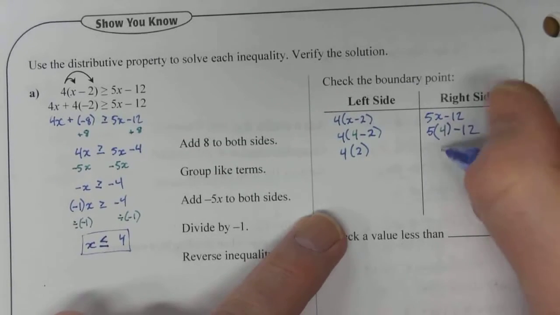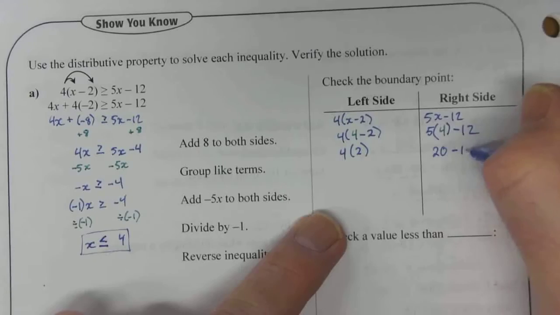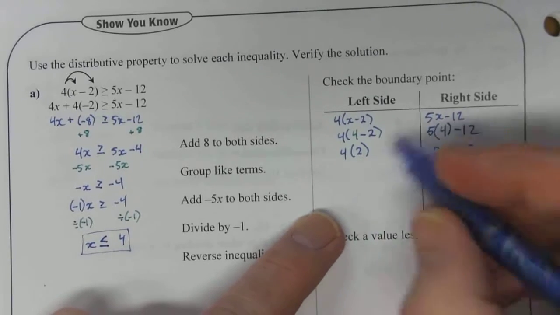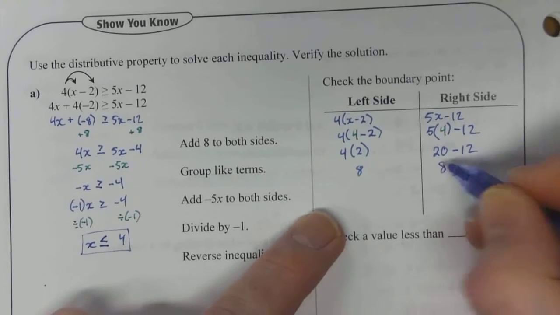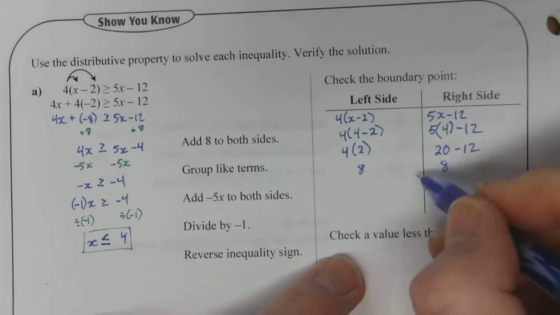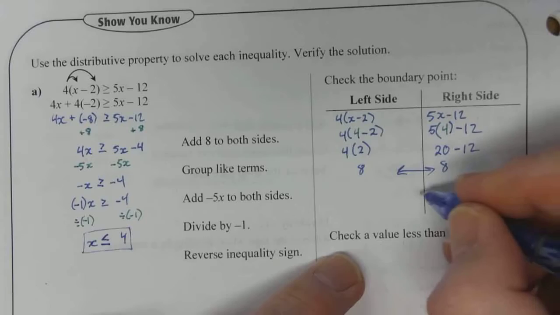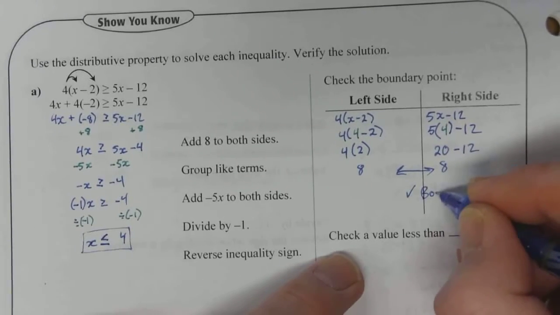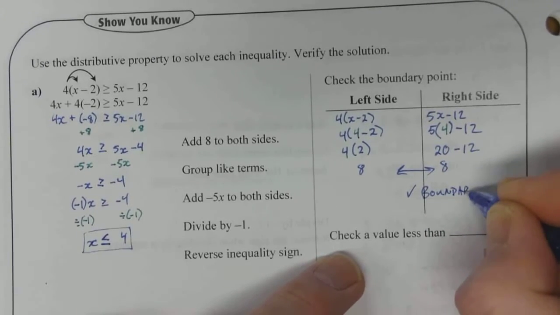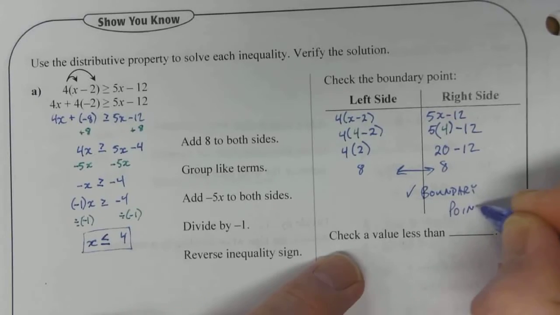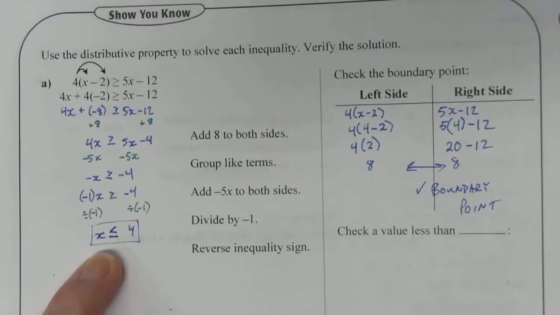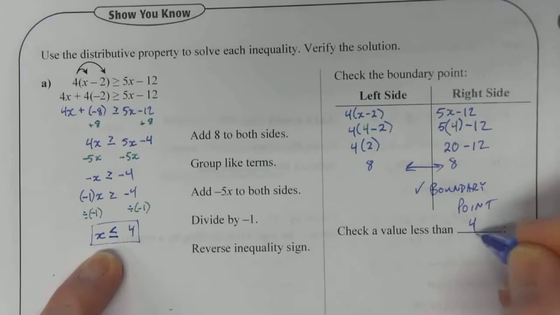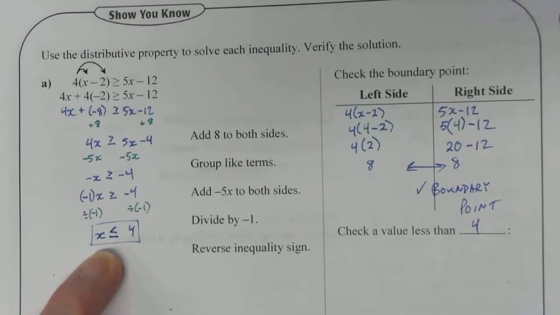On the right hand side, 5 times 4 is 20. So it's 20 minus 12. 4 times 2 is 8. 20 minus 12 is also 8. So those match, so we've confirmed our boundary point. It's good. So now we need to check also with a value less than 4 to confirm the direction of our sign.